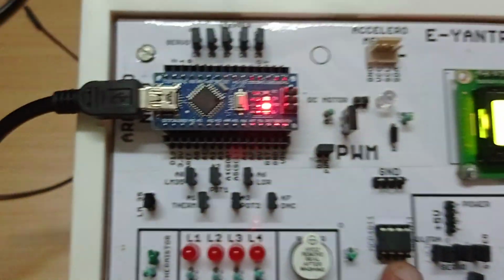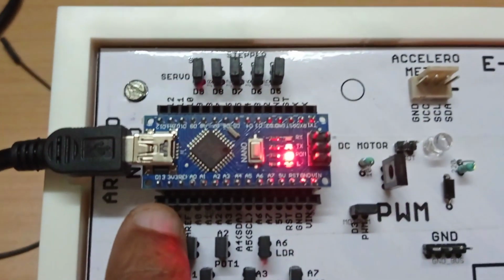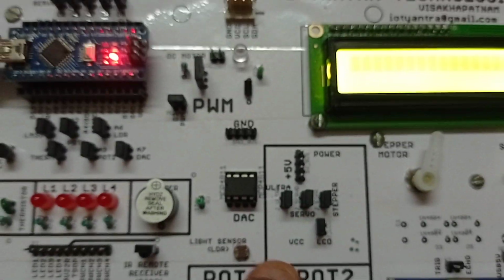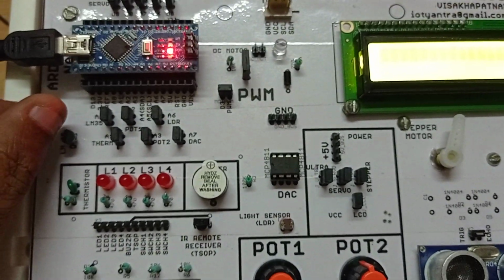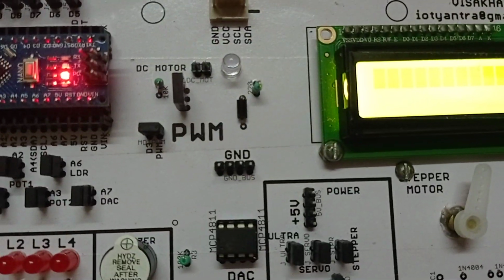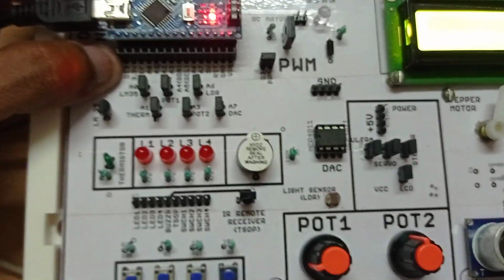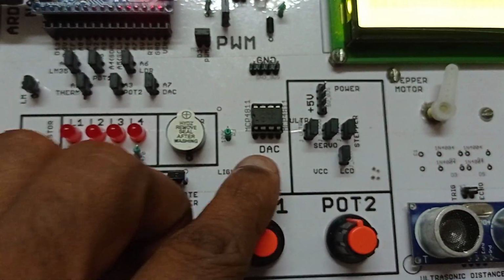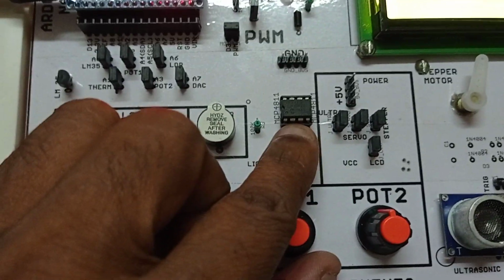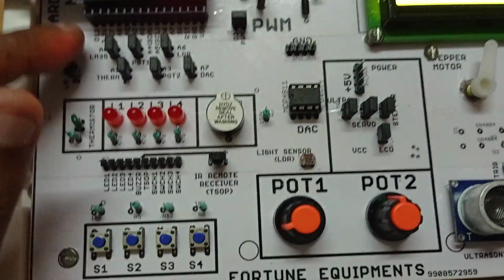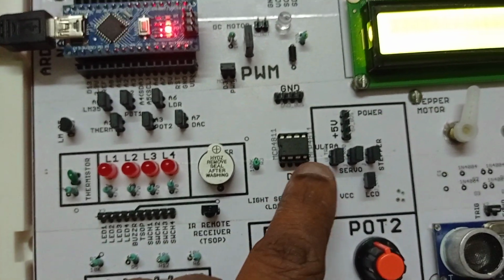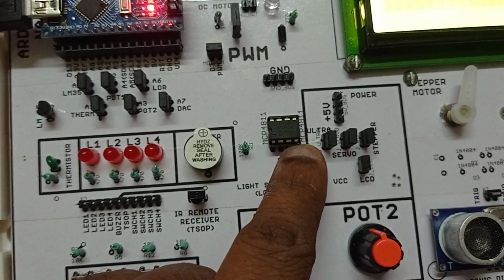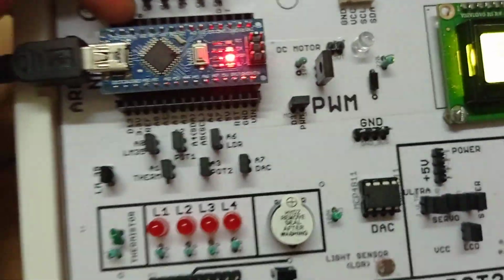Those wires are already connected to the Arduino's pins. Let me give you the description. Here pin 2 is connected to the Arduino's 10th pin, which is slave select or chip select, and pin number 3 is connected to Arduino's 13th pin, D13. D13 is directly connected to pin number 3 here, and the fourth pin is connected to pin number 11 on the Arduino.